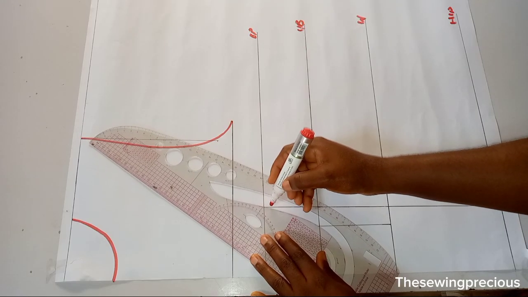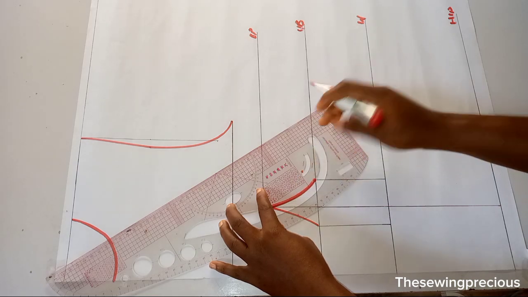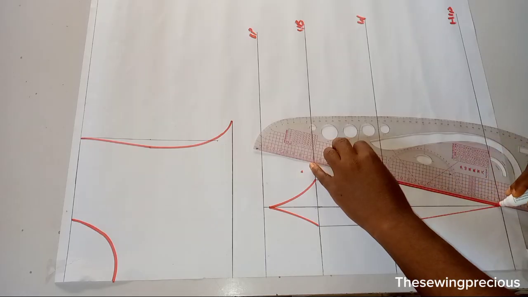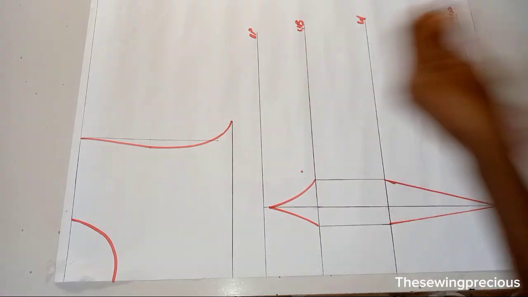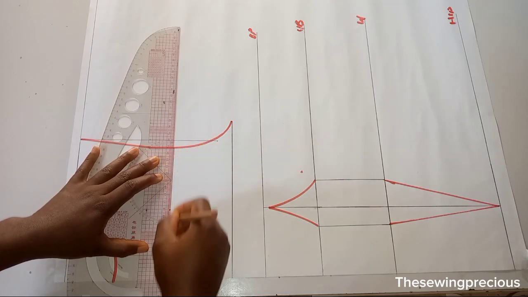And I'll be connecting this with a straight line as shown. So I'm going to be using my marker to connect this to the bust point line with a curve as shown. Then I'll extend my dart legs. So I'm just marking a new chest line and I will connect it with a straight line.